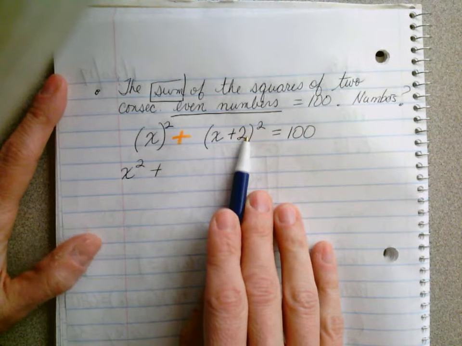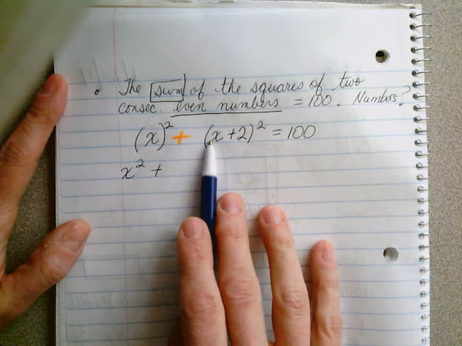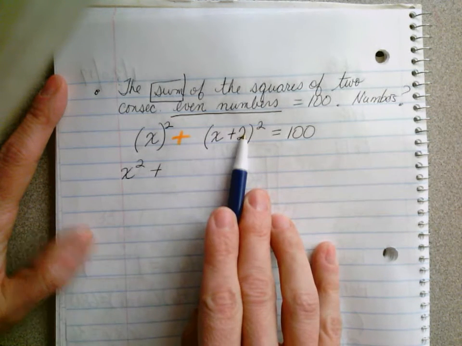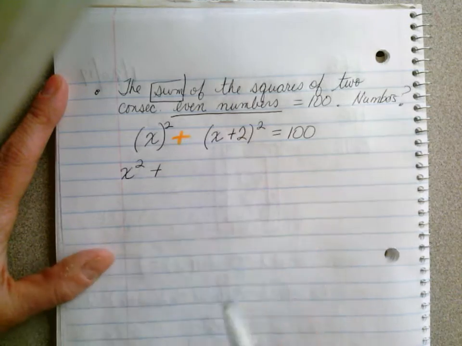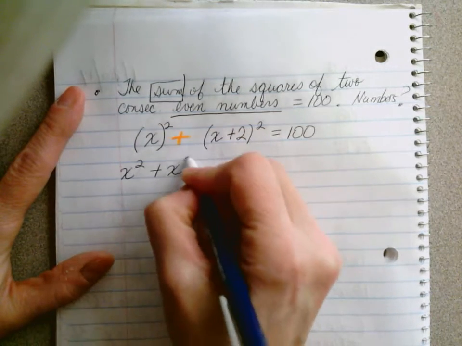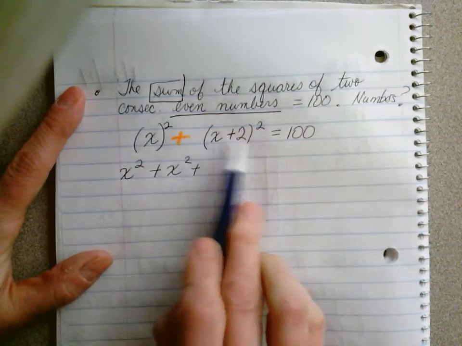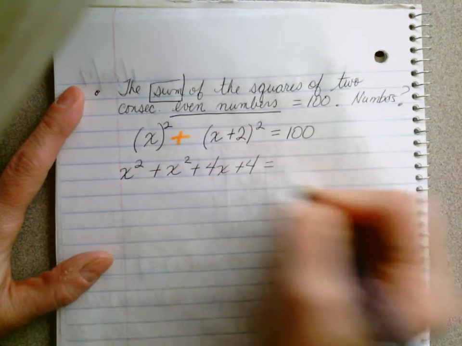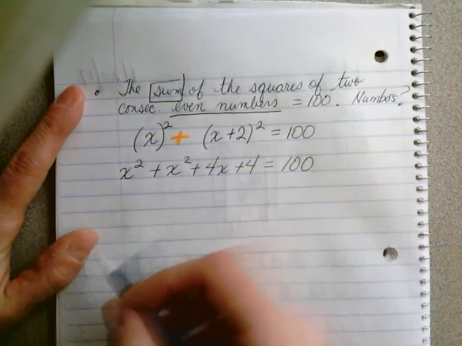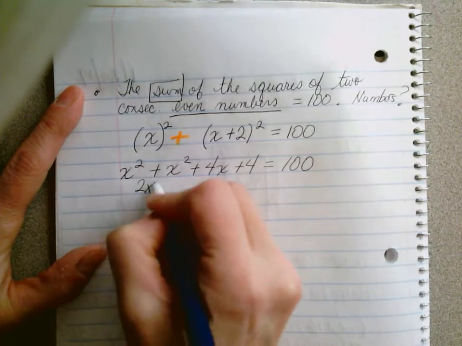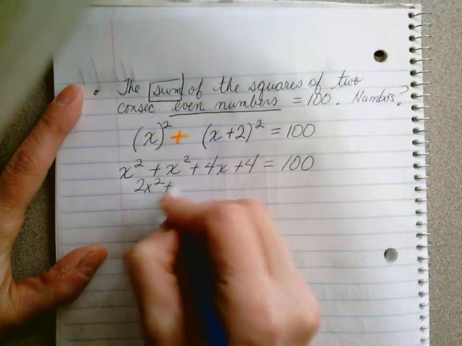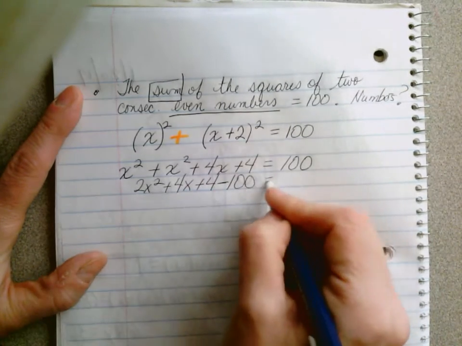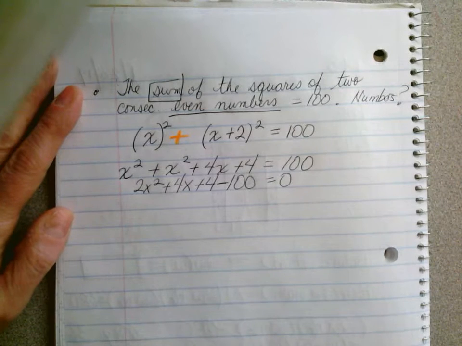Or you're not using the little pattern, which is a squared plus double ab plus b squared, which is the pattern I have memorized. A squared, twice the product of that, which makes it 4x. All of that, I suppose I could have gone a little quicker. 2x squared plus 4x plus 4 minus 100. So I just really quick zeroed that out.